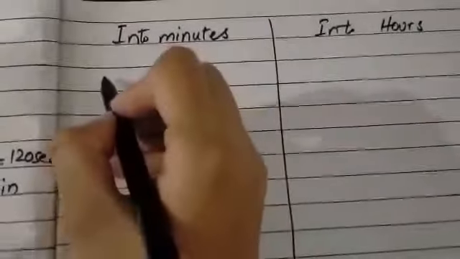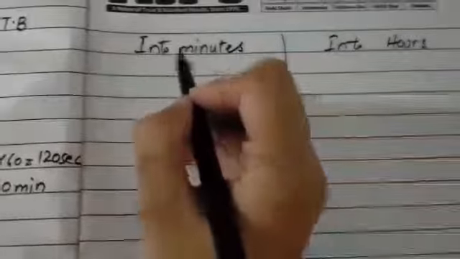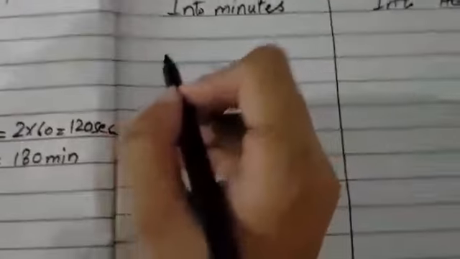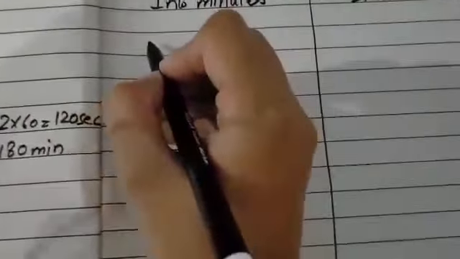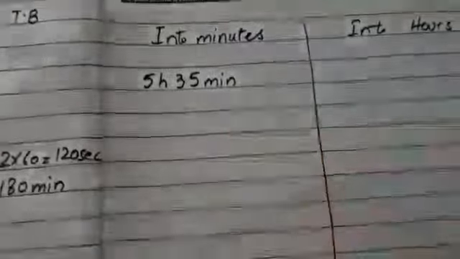The first example for conversion into minutes is 5 hours 35 minutes.